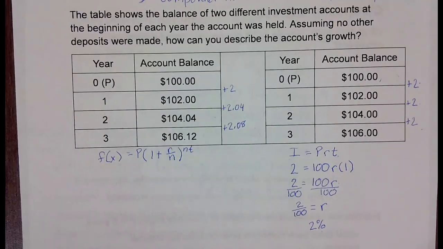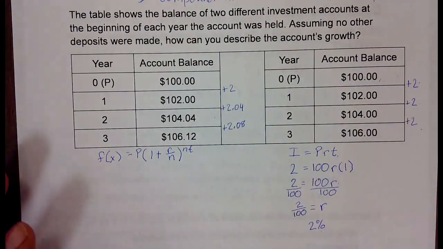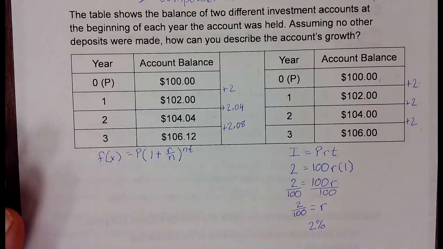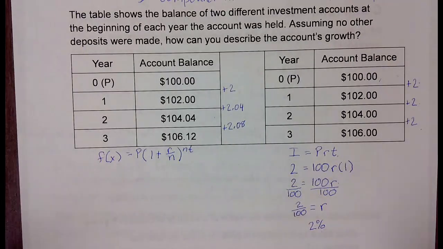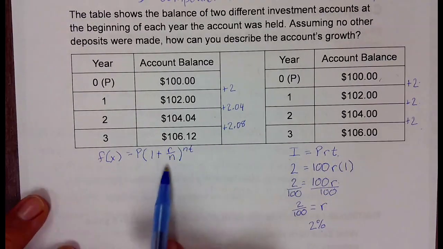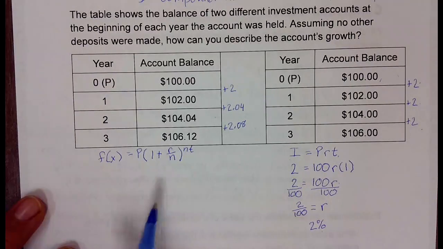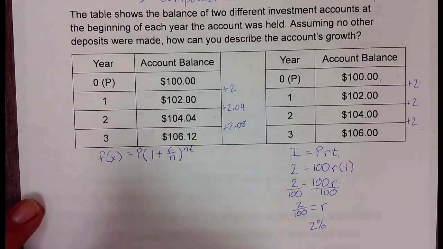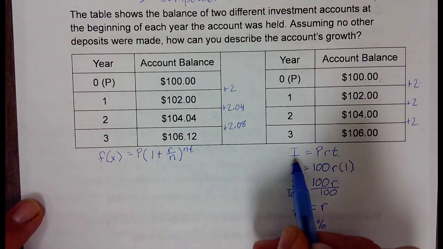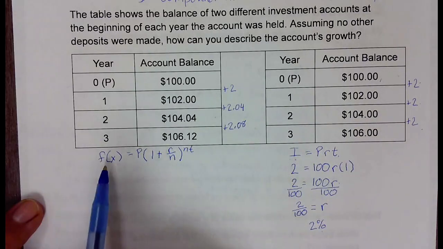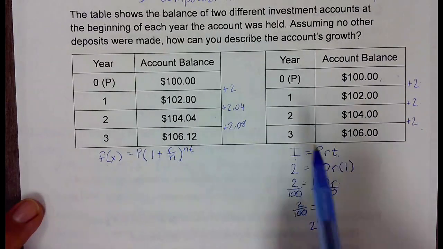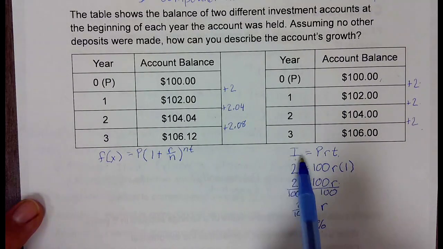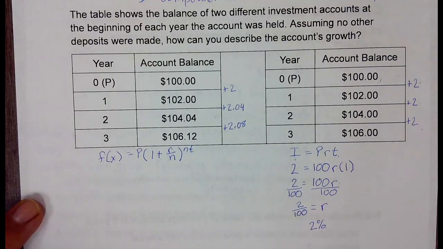Now I want to find the rate of growth for this account, just like I did here, but it is a little more complicated. Now, the difference between this simple interest calculation and this compound interest calculation, the simple interest is only telling me the amount of interest that they earned.